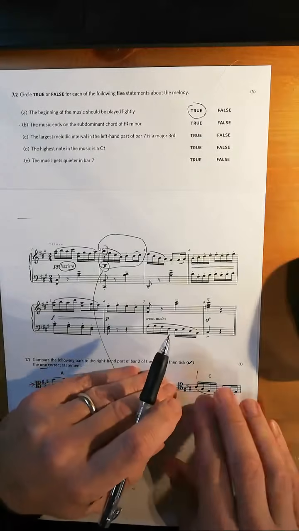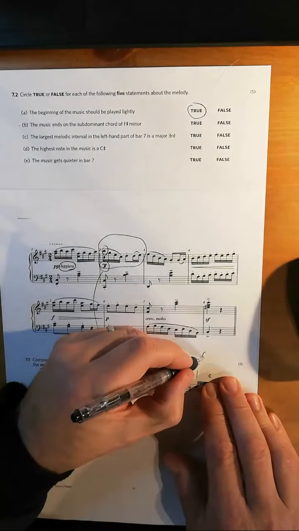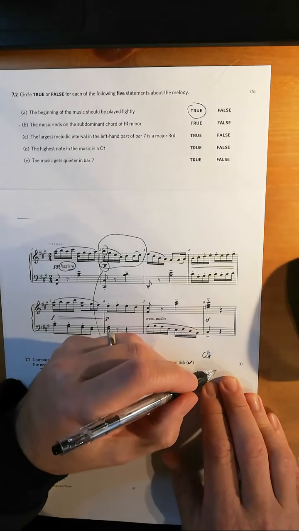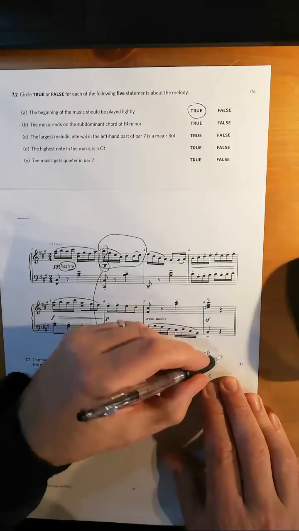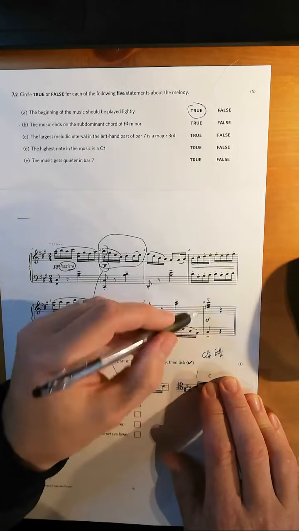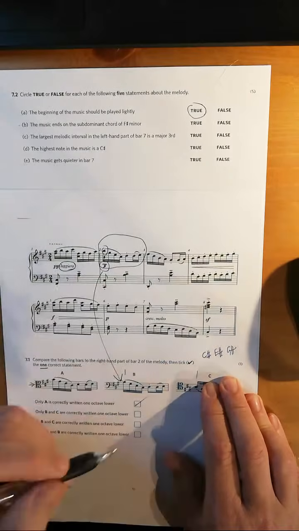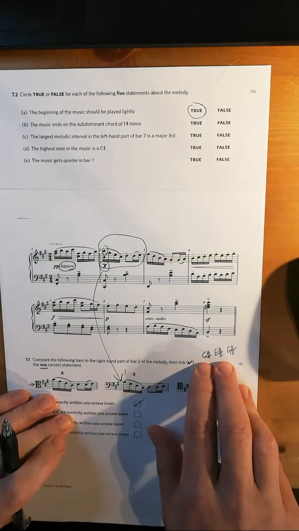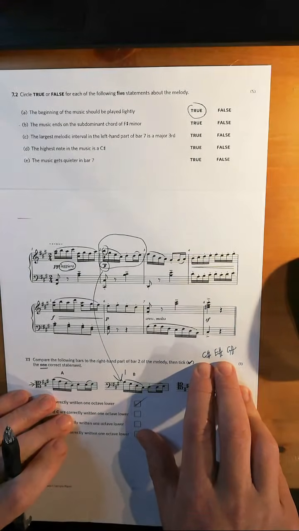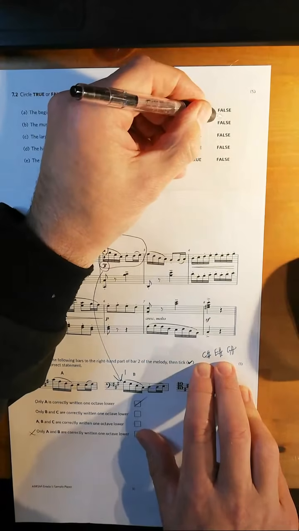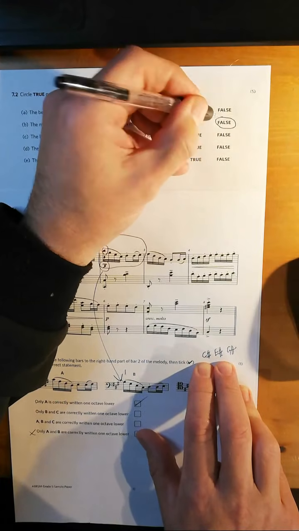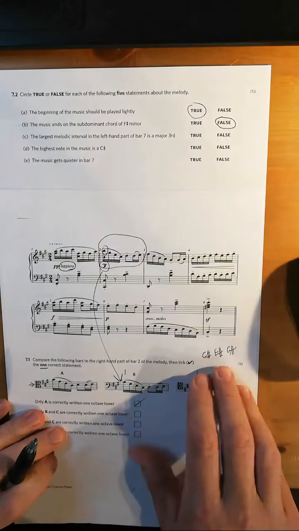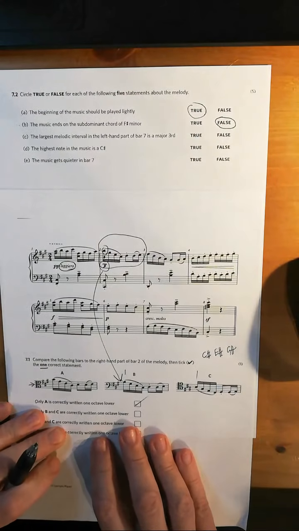This looks like a chord of C sharp, here, E sharp, G sharp, and then another C sharp at the top. That is a dominant chord, not a subdominant chord. So that one would be false. A is true, B is false. Right, anyone want to get there before me on the third one?